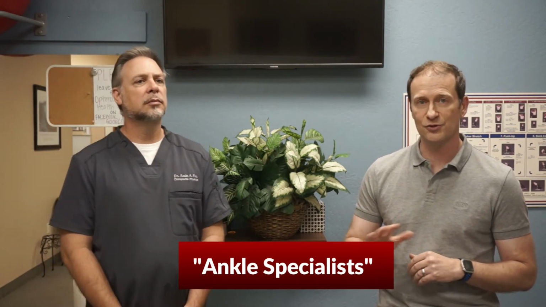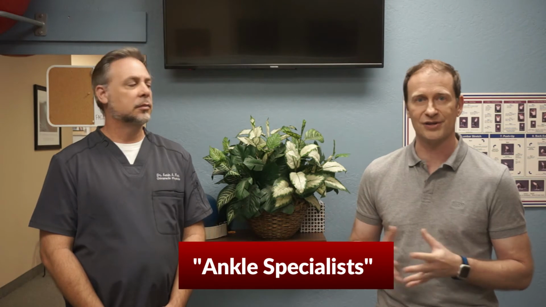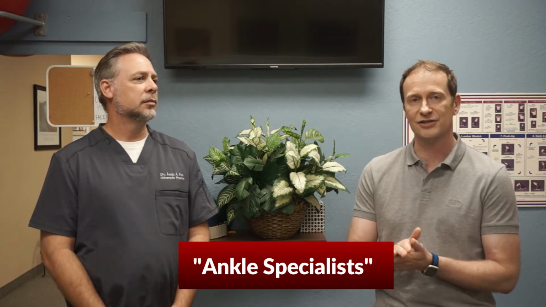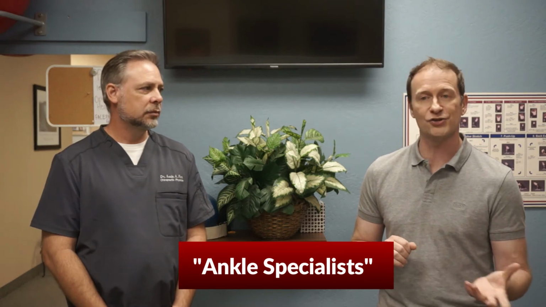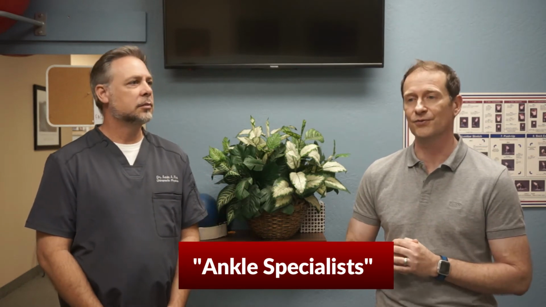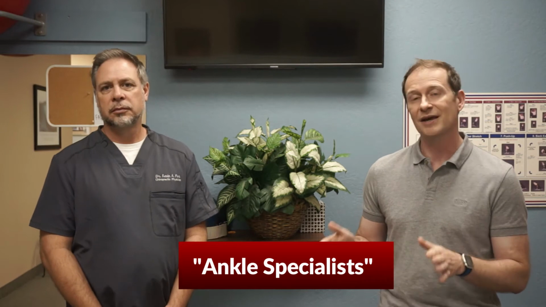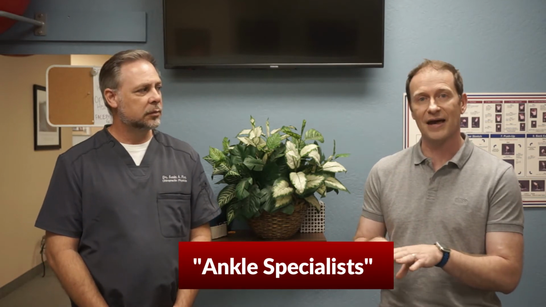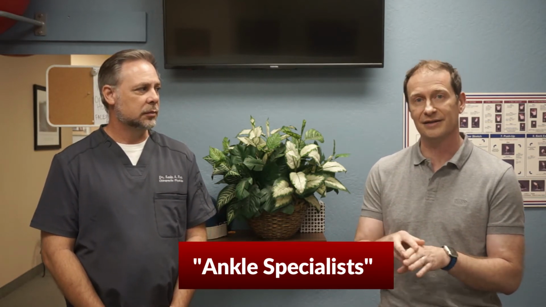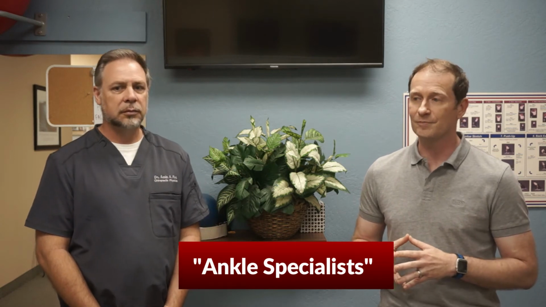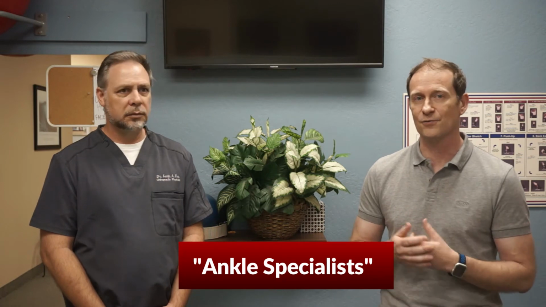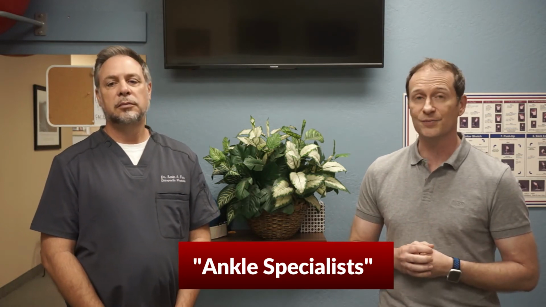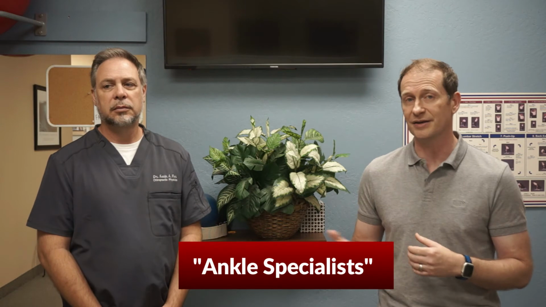They may be cleaning the joint surface with such things as bone spurs, things like that, smoothing things out. They could be repairing or reconstructing ligaments. So if you sprain your ankle enough times, maybe that ligament doesn't come back with its flexibility and it needs to be dealt with. Also, same basic thing there with tendons. They could be transferring tendons from other parts of the body too.